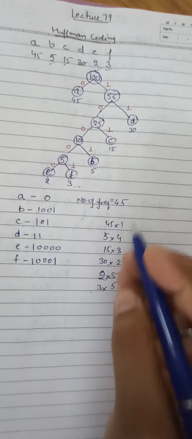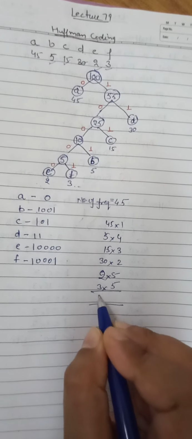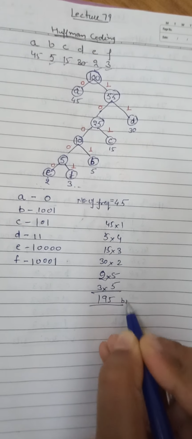If we multiply and add them, it will be 195 bits.